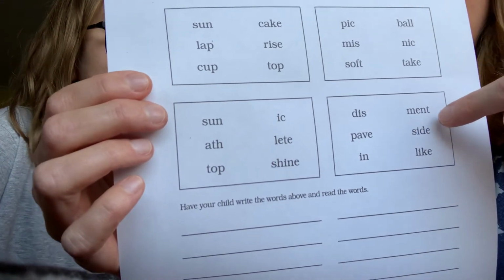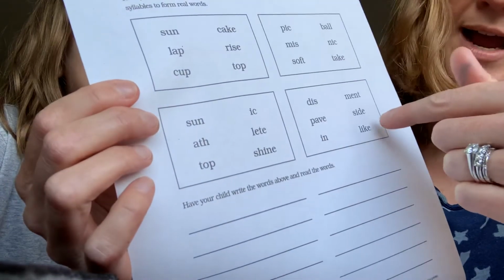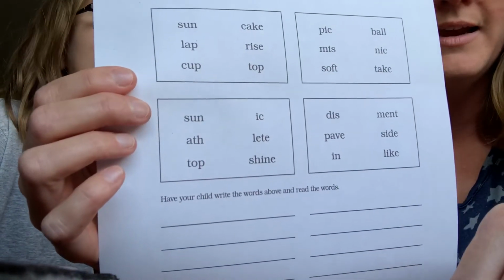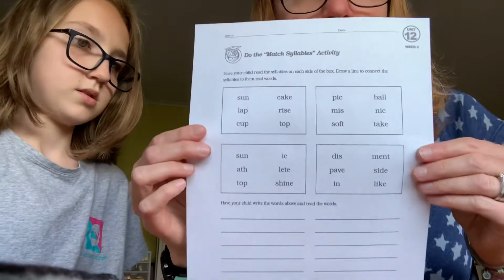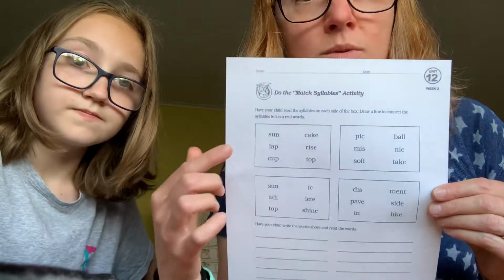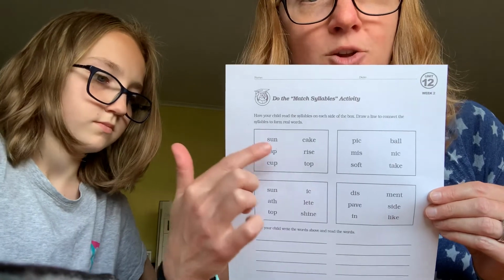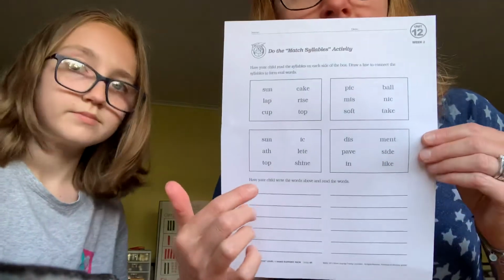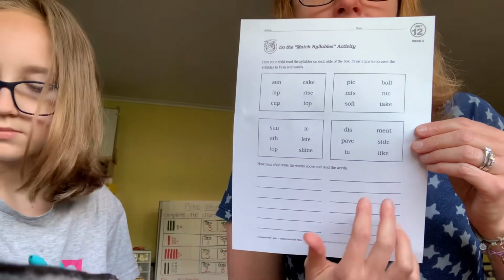Mint, side, and like. So what I want you to do is maybe match these syllables to the other syllable that makes the word. And then underneath you can practice writing these. I know you don't have this sheet at home, but maybe you can get a blank piece of paper and just practice at home, okay?